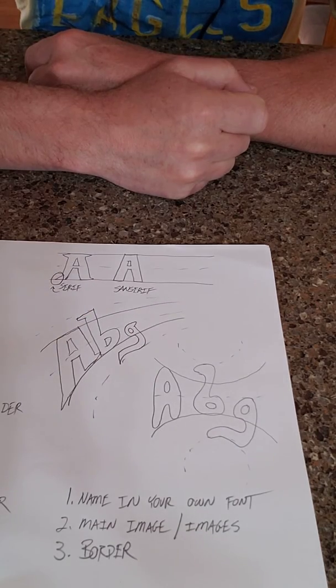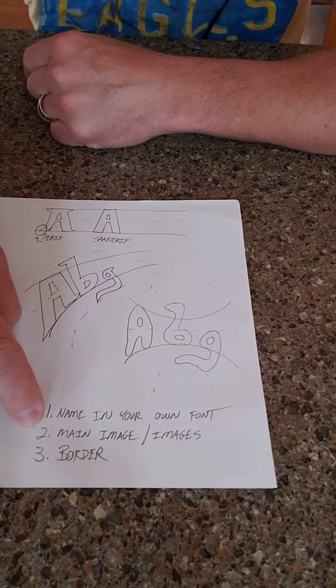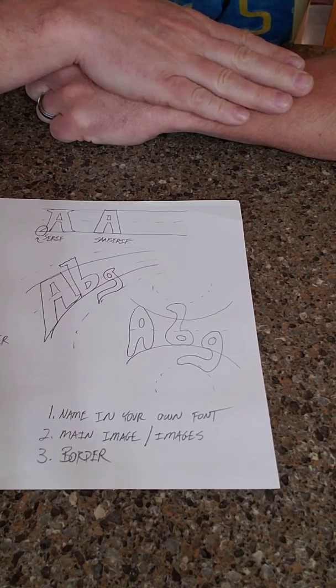So that's all I have for you today. Remember, the name in your own font, the main image or images, and the border. So work on that and post your results sometime before next Friday.